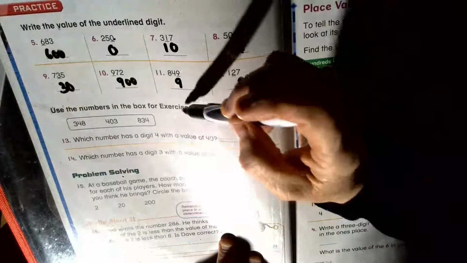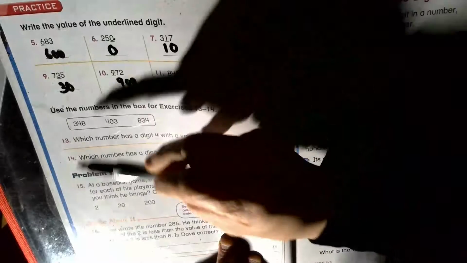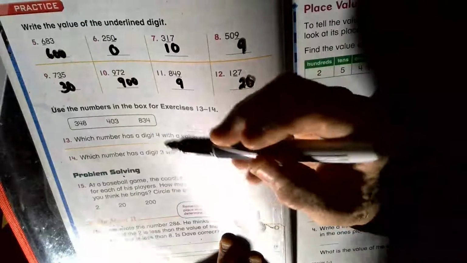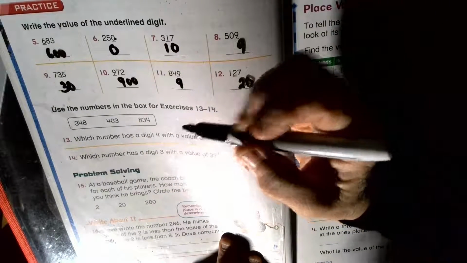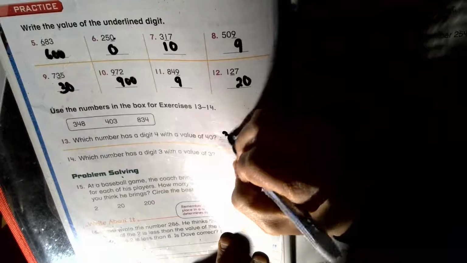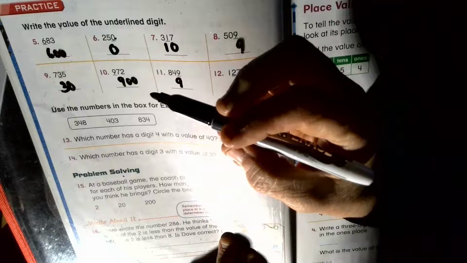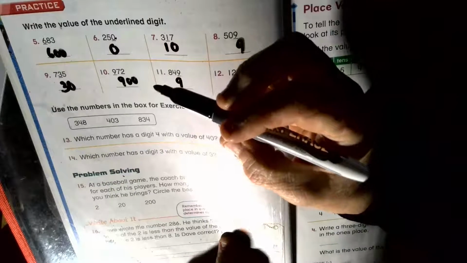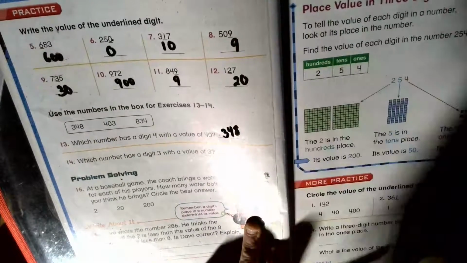It says use the numbers in the box for exercises 13 and 14. Which number has a digit 4 with a value of 40? Go ahead and write your answer. Did you write 348? This 4 is 4 tens or the value of 40. Which number has a digit 3 with a value of 3? Go ahead and write your answer.